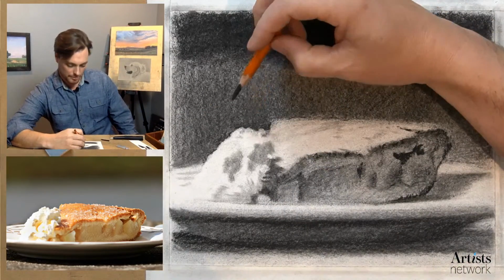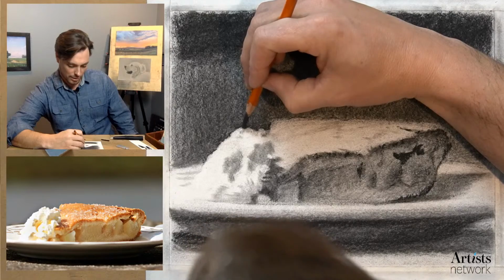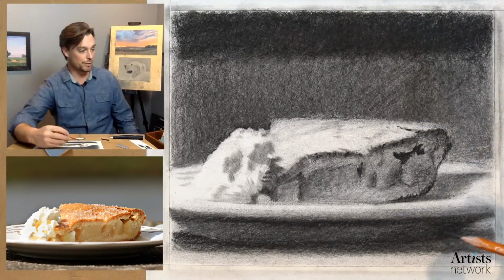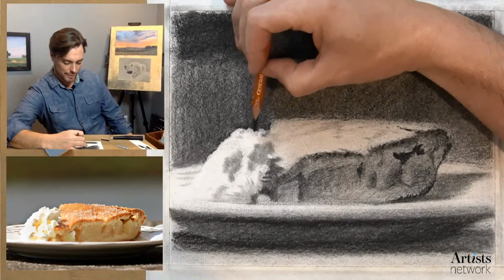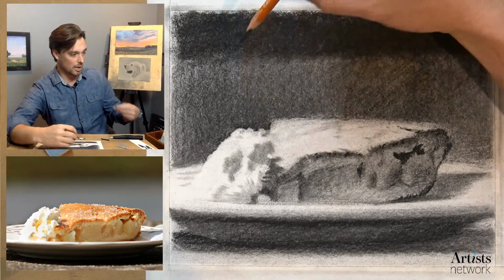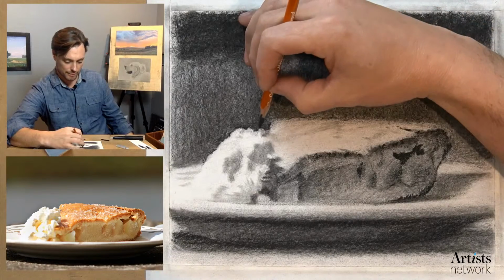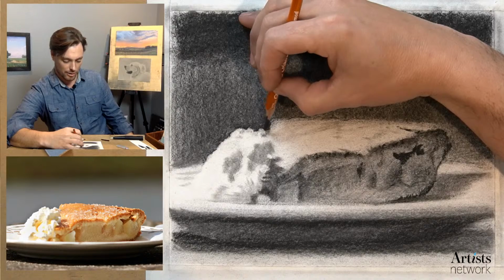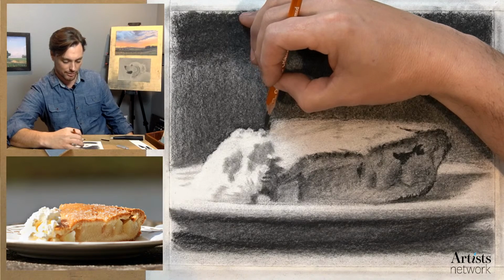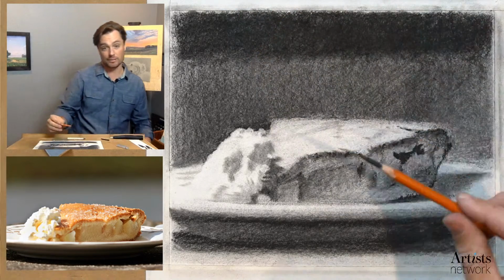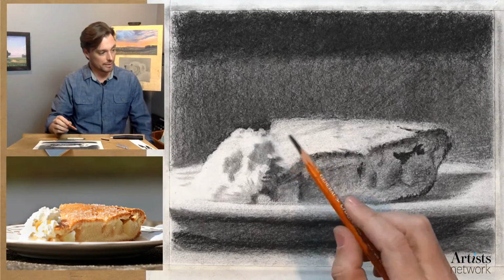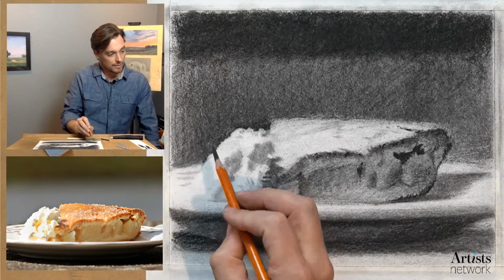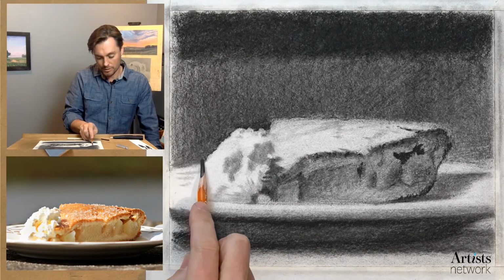And I think having some variation, some lost and found edges, can be helpful as well. If that's a term you're unfamiliar with, a lost and found edge means that as you follow along the contour of a subject, the edge of a subject, the hardness of that edge, how clearly that edge is defined, is constantly varying. So it seems to come in and out of space. And that can create a sense of light and atmosphere.